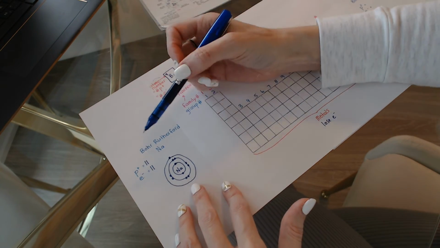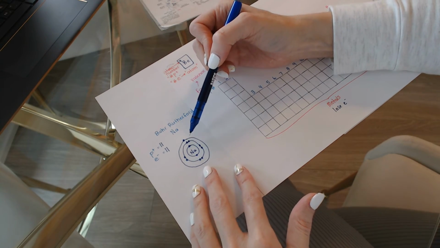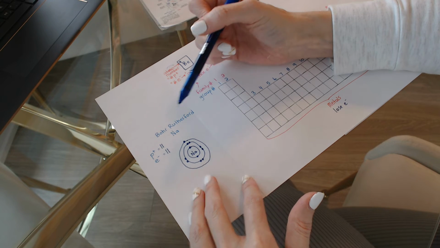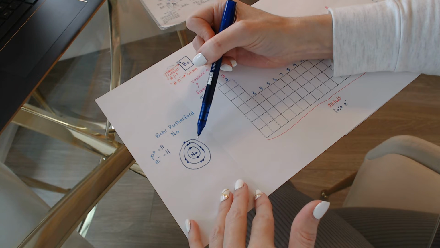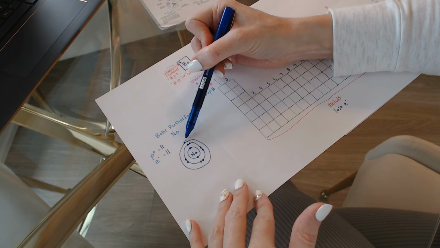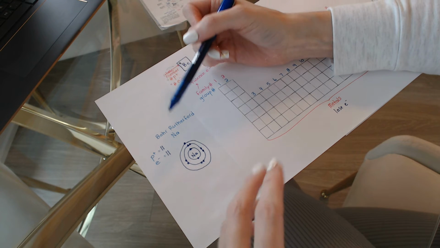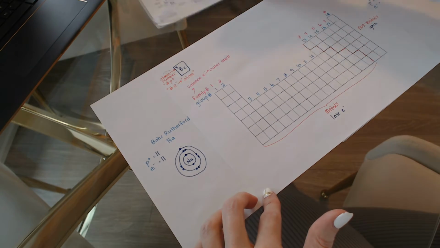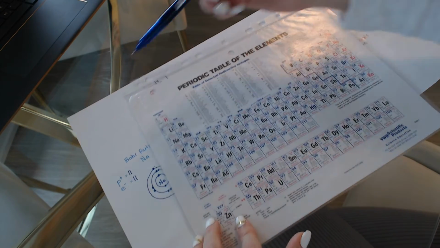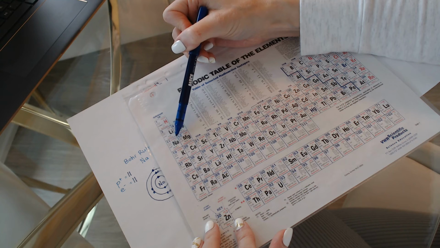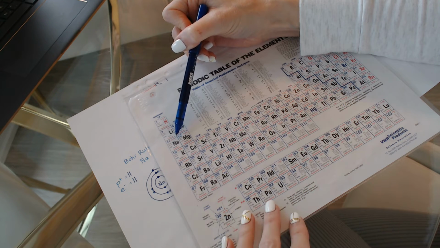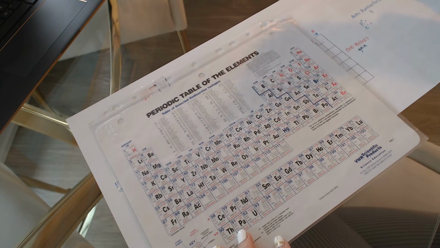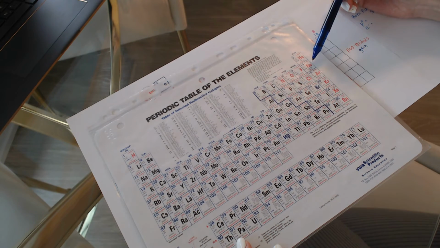So in order for sodium to have a full outer shell, it has to get 7 electrons or just lose 1. So what's easier? Of course it's going to be easier to lose 1 electron. So if you look at where sodium is on the periodic table, if it loses 1 electron, it actually ends up looking like neon.